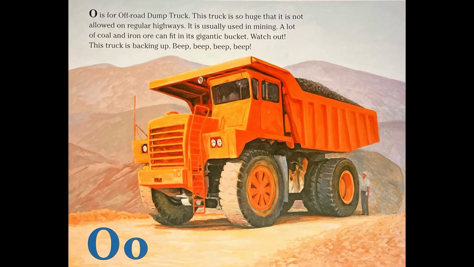O. O is for off-road dump truck. This truck is so huge that it is not allowed on regular highways. It is usually used in mining. A lot of coal and iron ore can fit in its gigantic bucket. Watch out, this truck is backing up. Beep, beep, beep, beep.